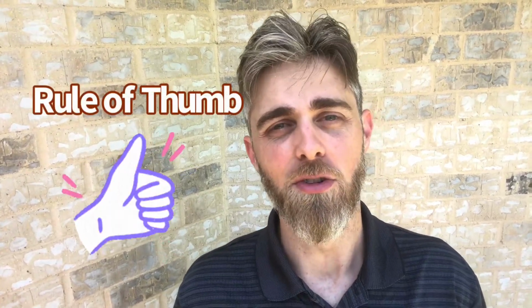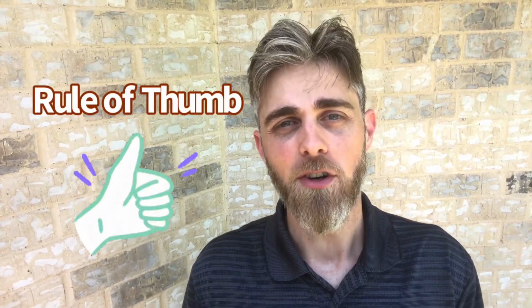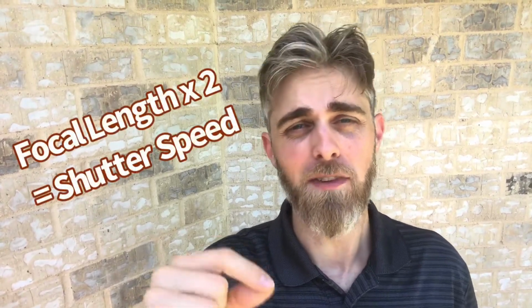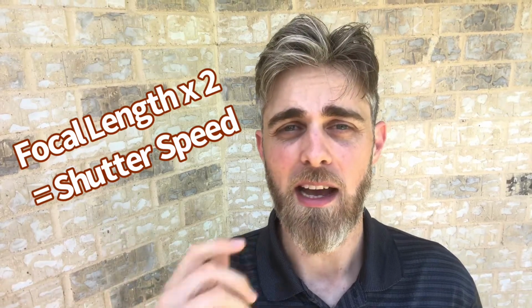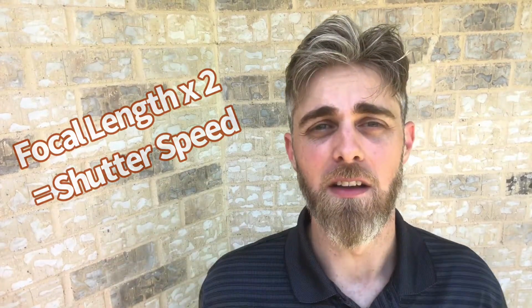Hey Photos family, today we're talking about what you should set your shutter speed to. A good rule of thumb is to start with whatever your focal length is. Your lens is set to, say, 35 millimeters. Double that, multiply that by 2. 35 times 2 is 70. So your shutter speed between 1/60th of a second, 1/80th of a second, somewhere around there is a good starting point.